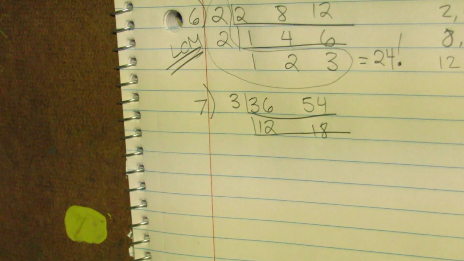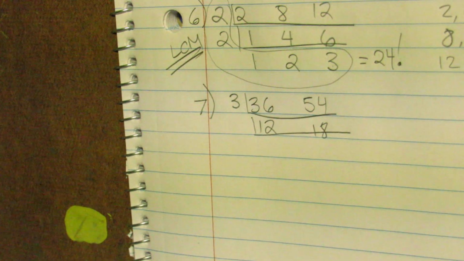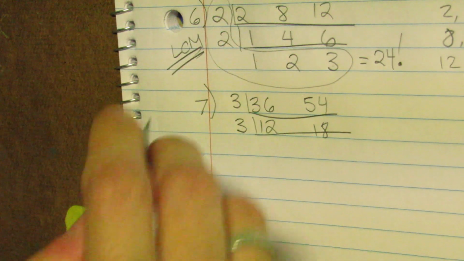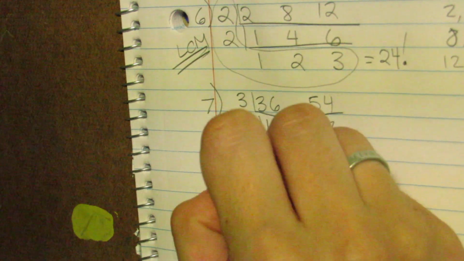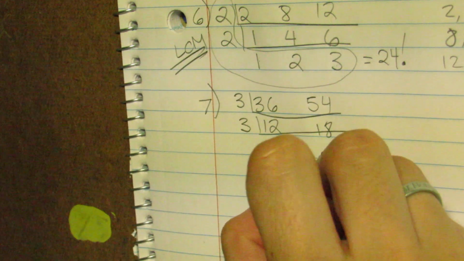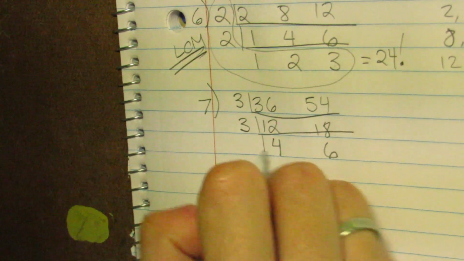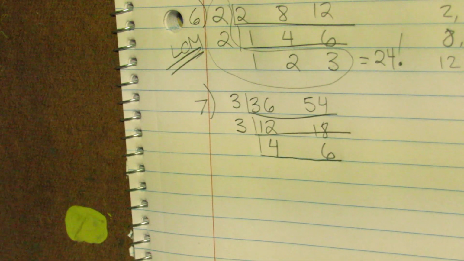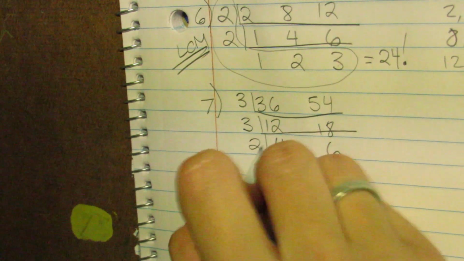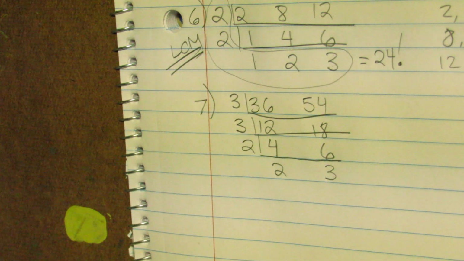Alright, let's do it one more time. Give me another prime number that can go into 12 and 18. You can do 2. Or you can do 3. I'm going to do 3. 3 can go into 12 4 times. 3 can go into 18 6 times. Do I stop here? Nope, because I've got another prime that can go into both of them. And that is 2. 2 can go into 4 twice. 2 can go into 6 3 times. Now I can stop because 2 and 3 are both prime, right?